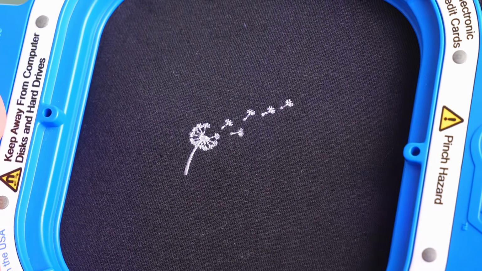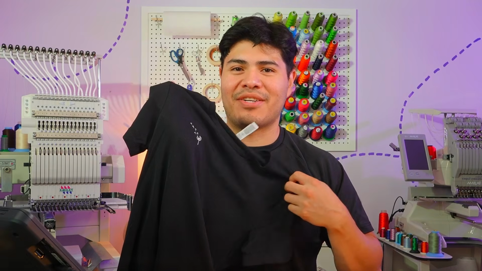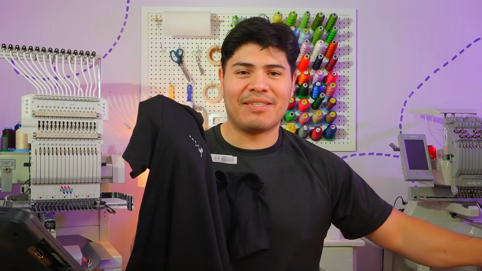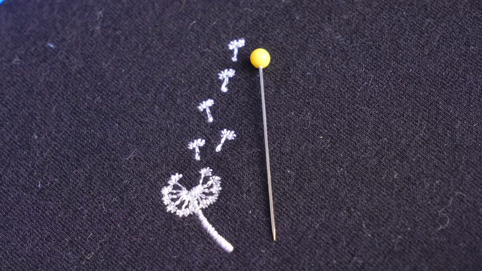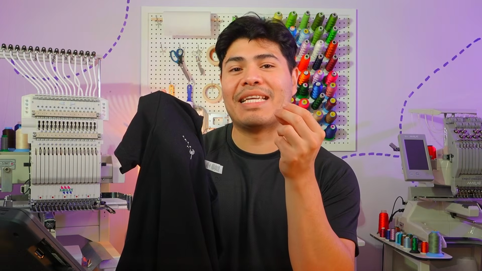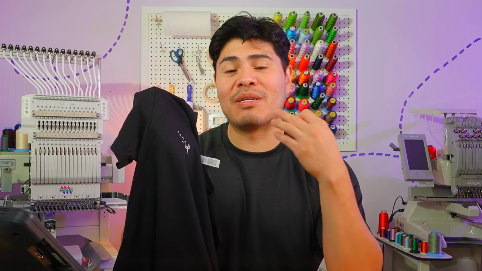Here's the final embroidery, now stitched out on a t-shirt. Look at those tiny details, and I even compared it to a pin that I have with me. It is incredible the amount of detail that we can add using the proper stitches, using the proper theory in digitizing. And I just have one more tip for you today in the software.